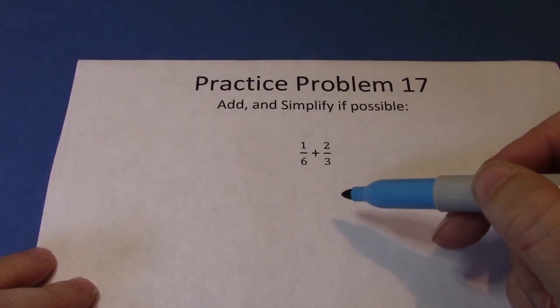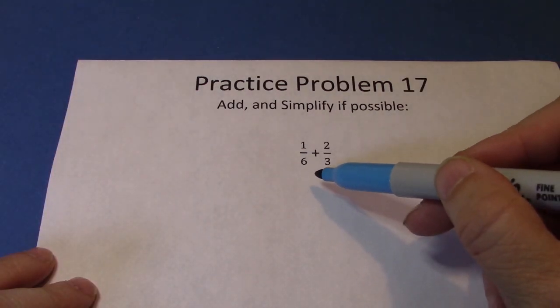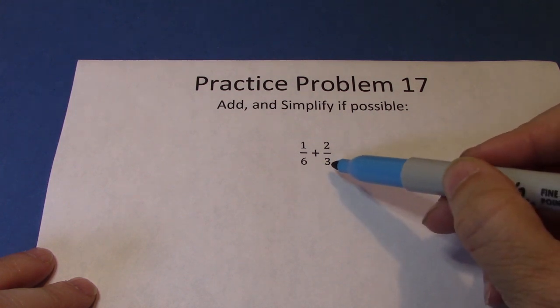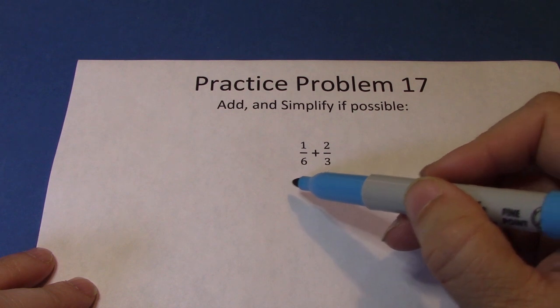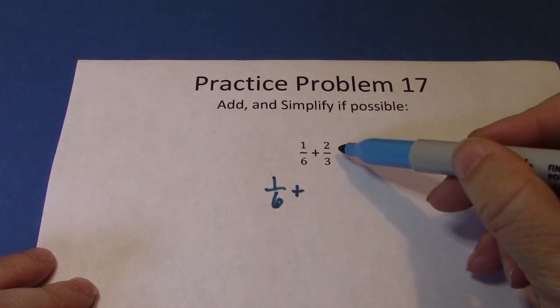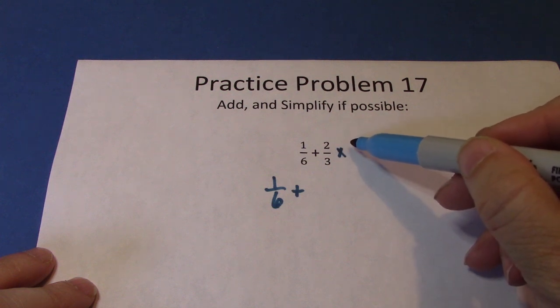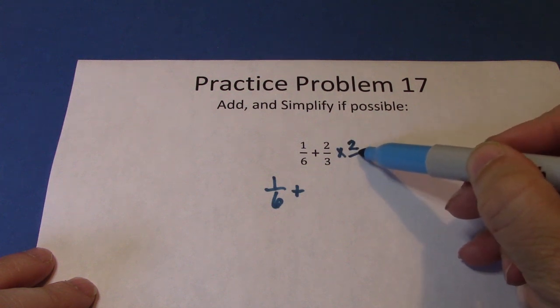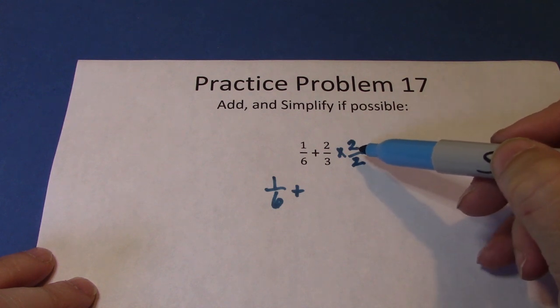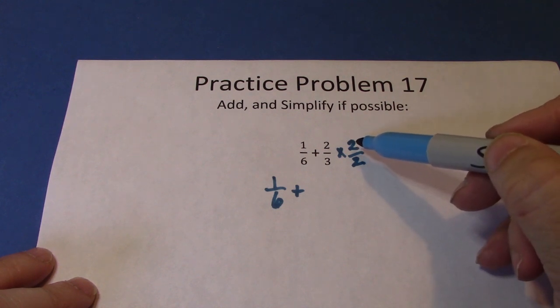Problem 17 is some addition. And we don't have a common denominator, but we're close. We can convert the thirds to 6ths, which means we can leave the 1/6 alone. And we'll just make some changes to 2/3. We're going to multiply this by 2 over 2. 2 over 2, the value is 1, so we're changing the format, not the value.